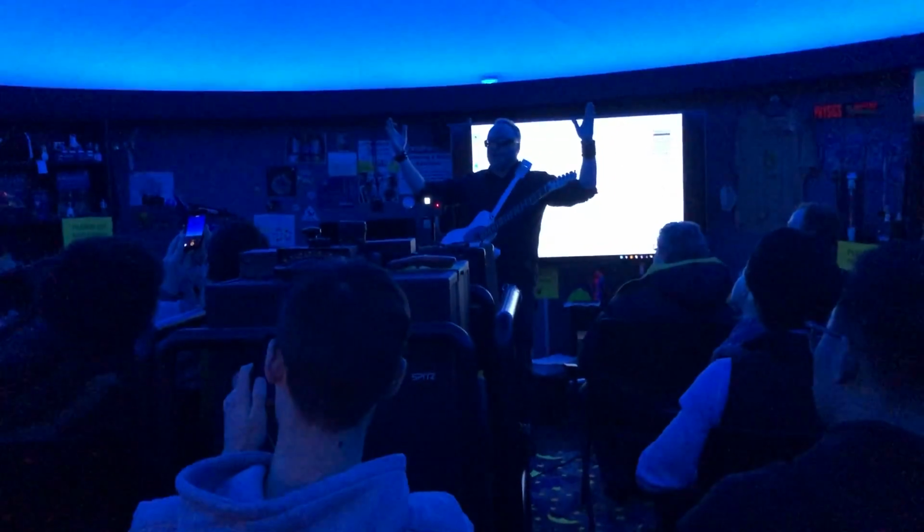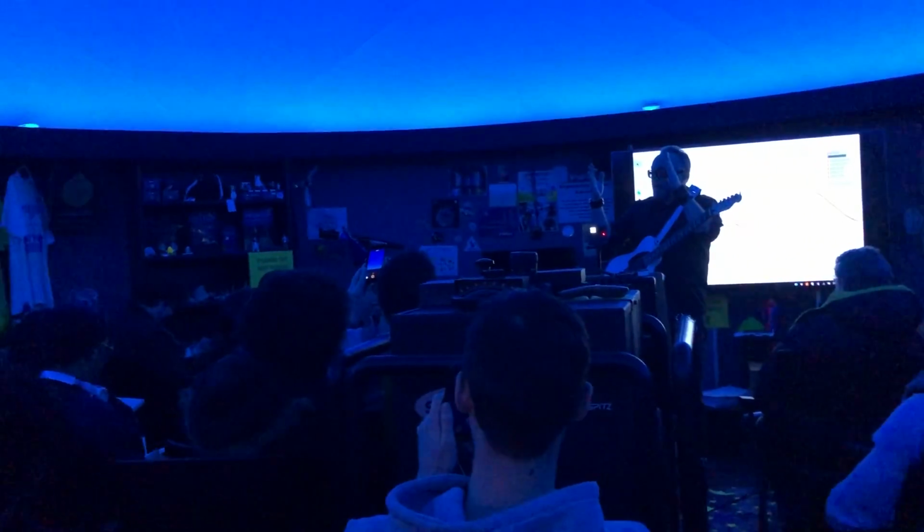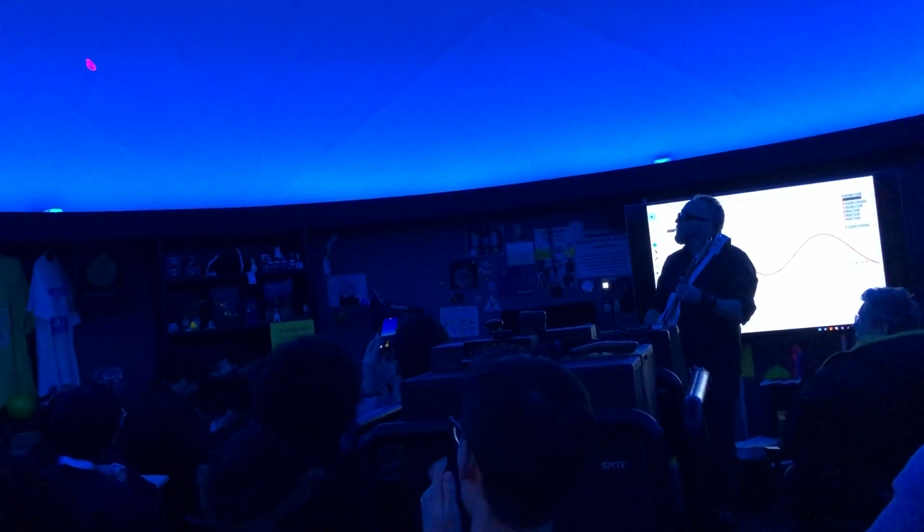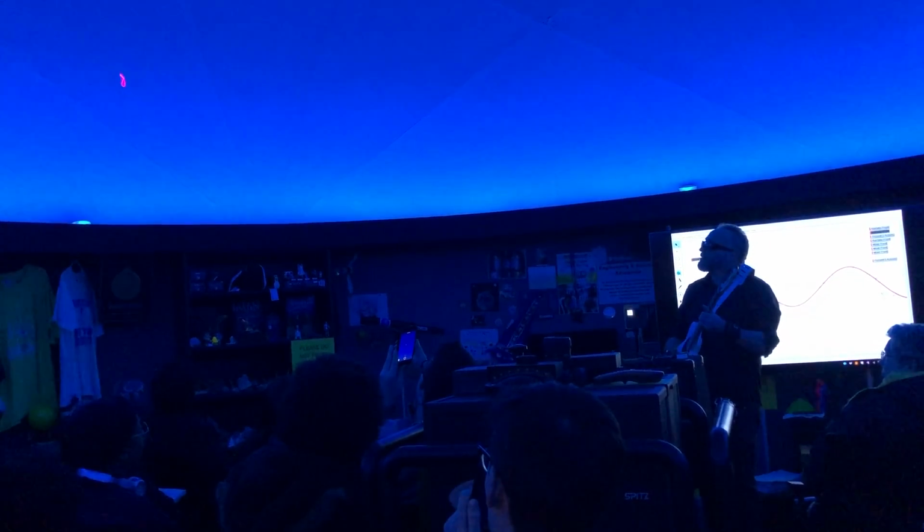If I take a string of length 2 and cut it in half to length 1, I get the same pitch higher, called an octave, right? So let's take a look at the picture. I get a figure 8. And there is my octave.